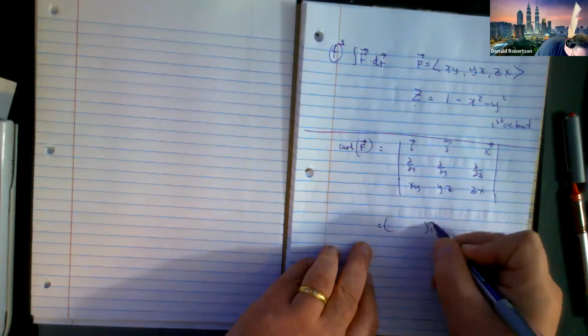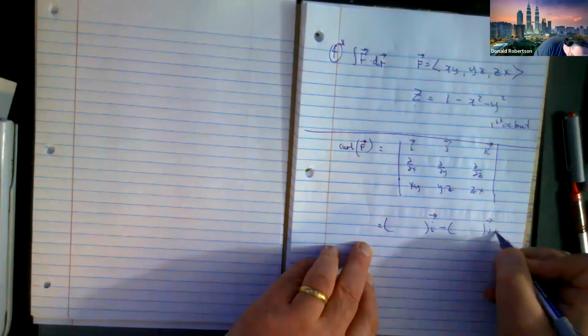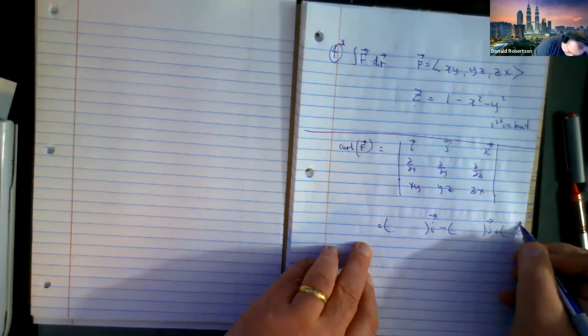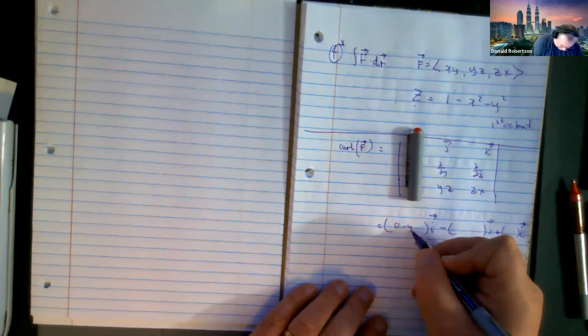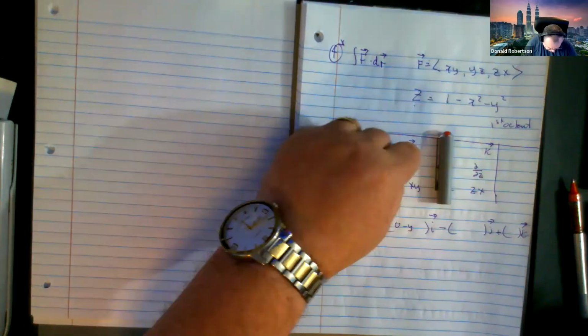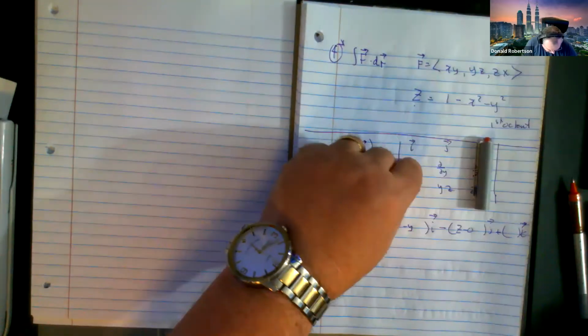So we're going to have so many i's, take away so many j's, plus so many k's. If you differentiate this with respect to y, you get nothing, take away a y. If you do the middle one, you get a z, take away nothing. And if you do the last one, you get nothing, take away an x.